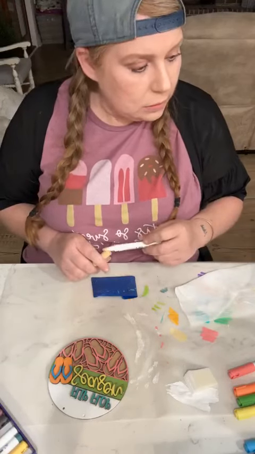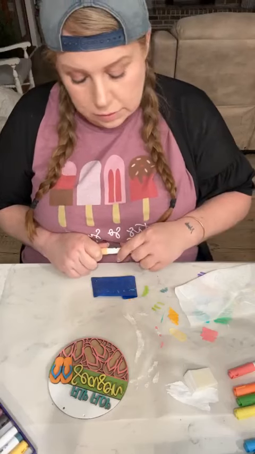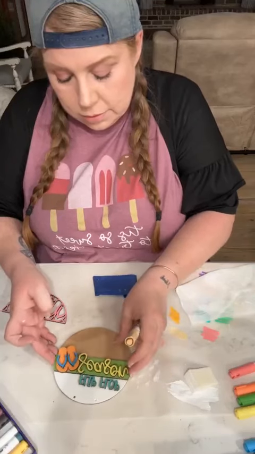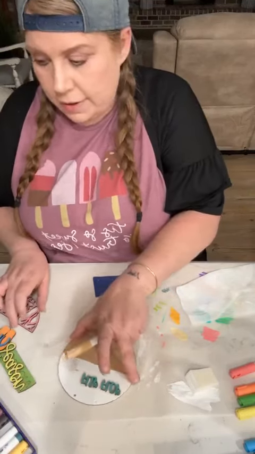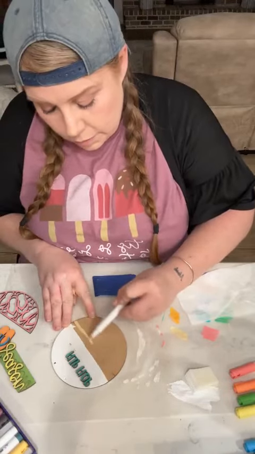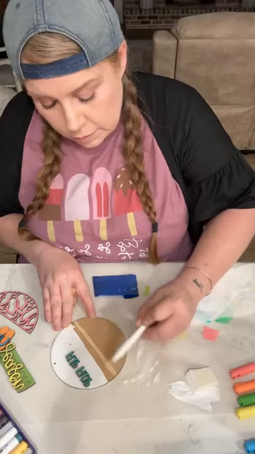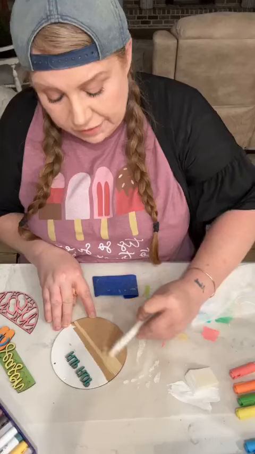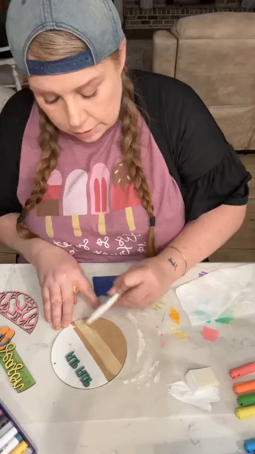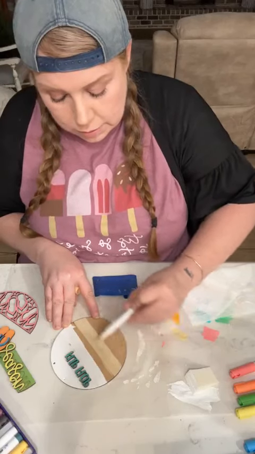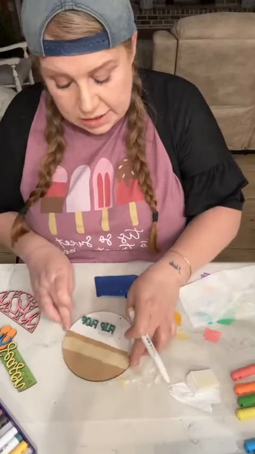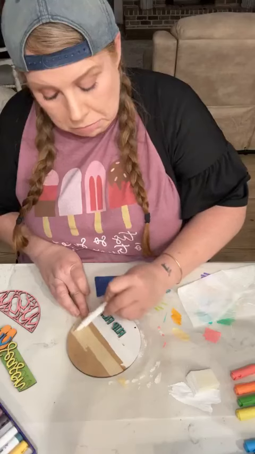Maybe that could work. Let's try that. Let's see what happens. It's very, very close to the background color, but it's going to make it more solid. And it might have a little sand appeal.